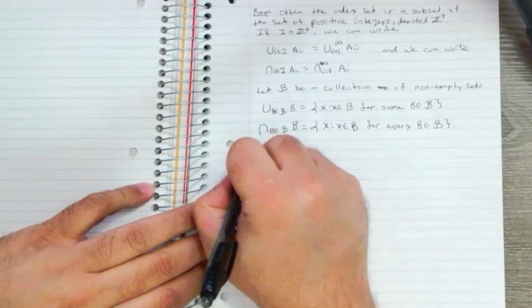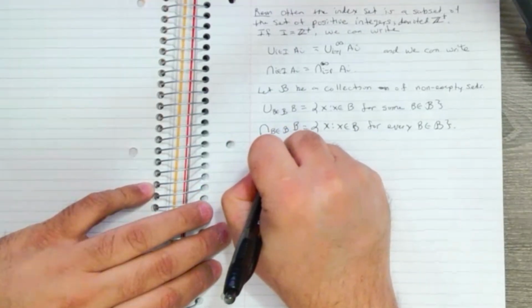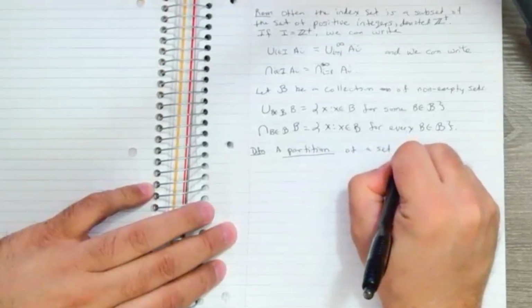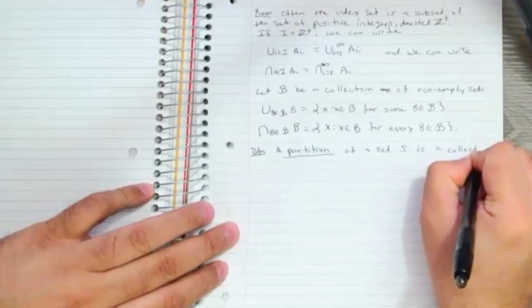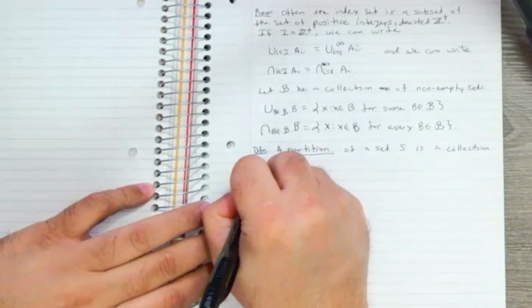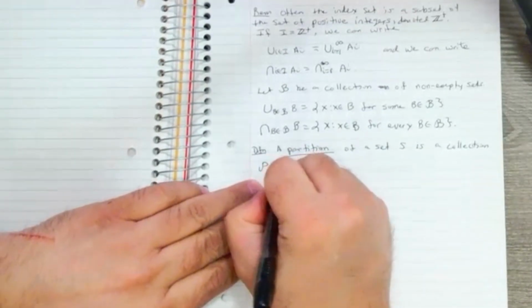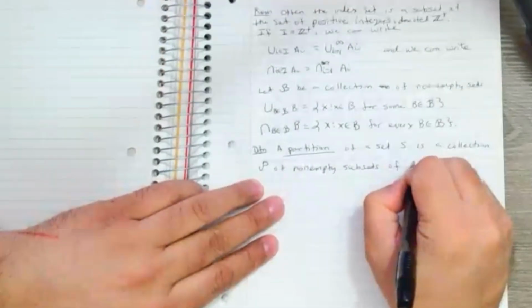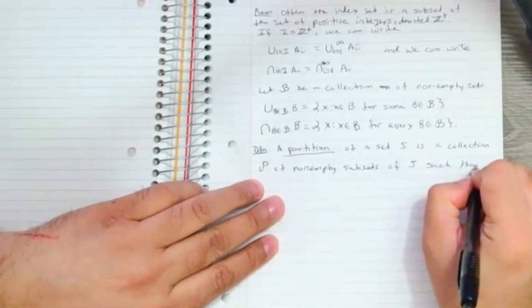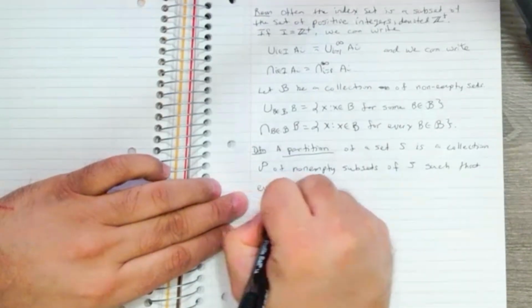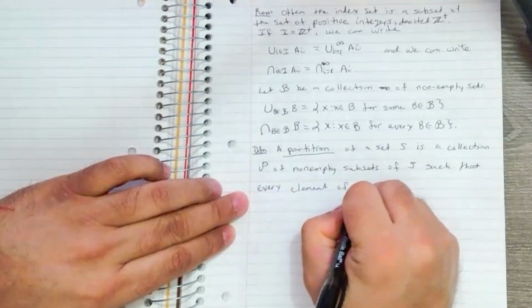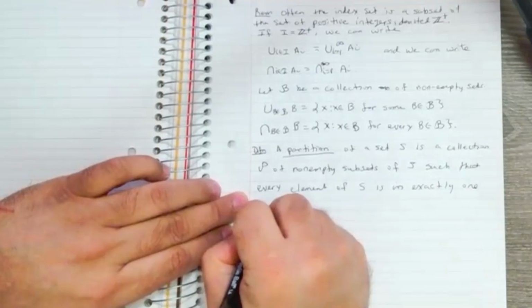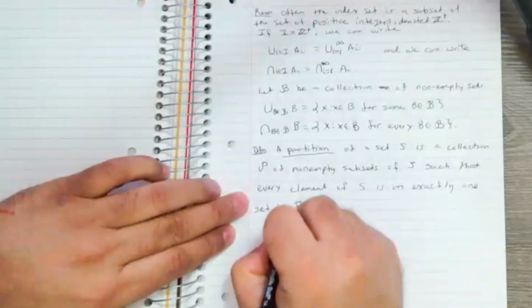Okay, so new definition. A partition of a set S is a collection, which we denote as script P, of non-empty subsets of the set S such that every element of S is in exactly one set in the collection script P.